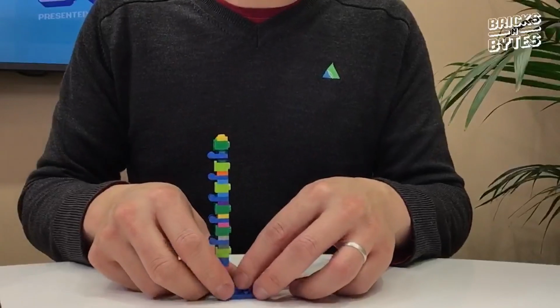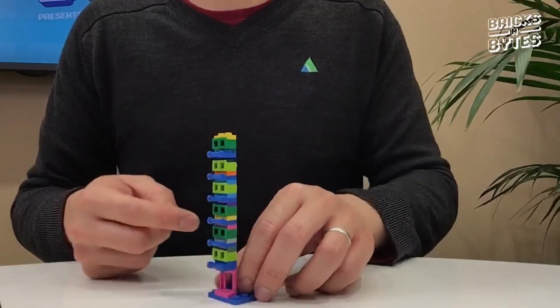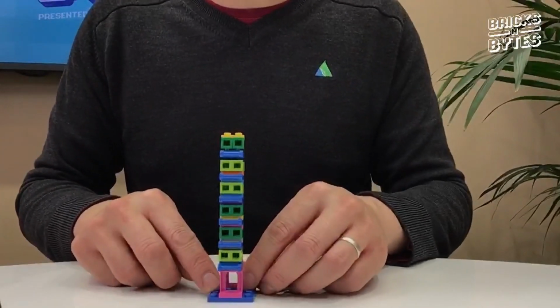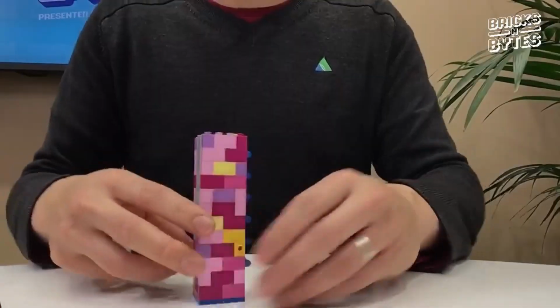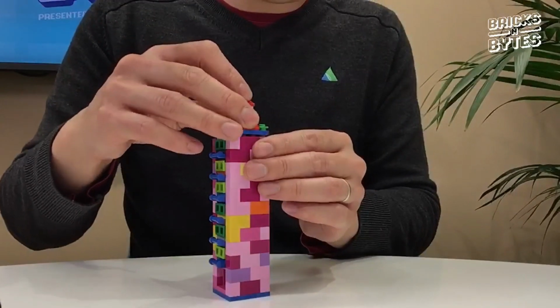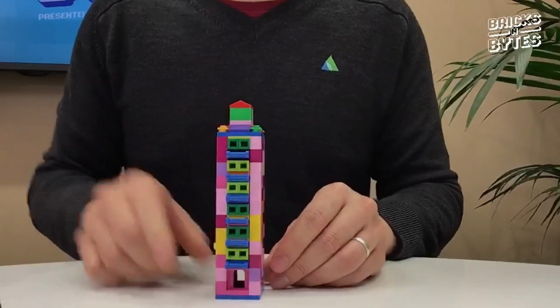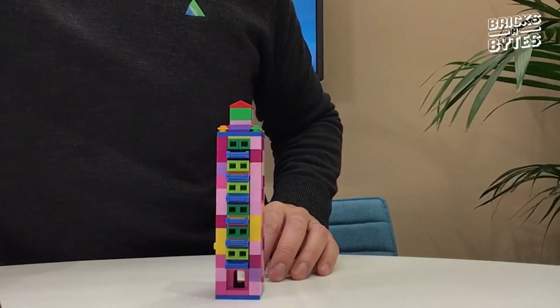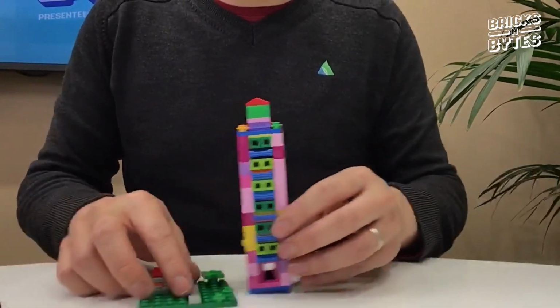So you can see today, instead of having the grey, I've just got a mix of different greens and different colours in there. And then we're just going to put the walls on. There we go. So this is our apartment block. And we just need a roof. So we've got a little stylised roof here. Pop that on top.